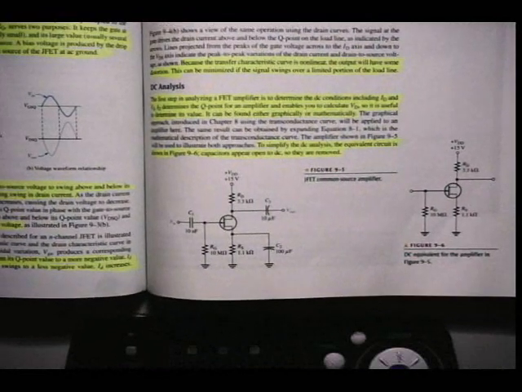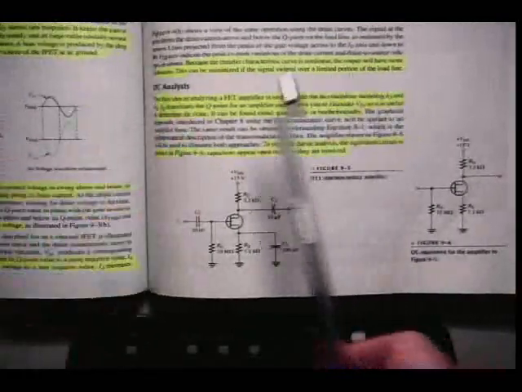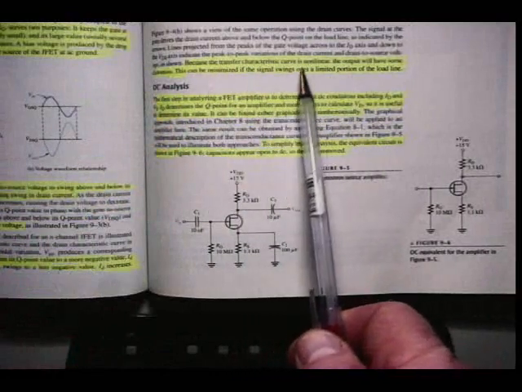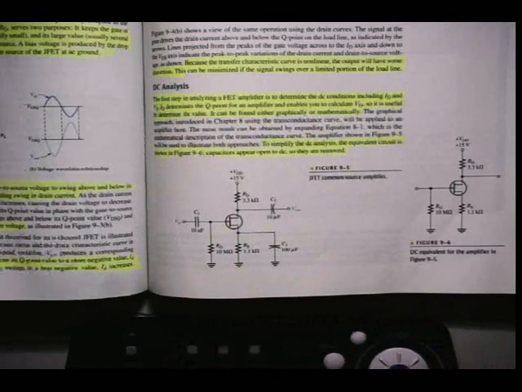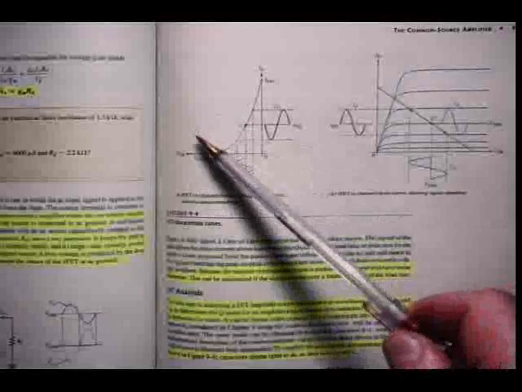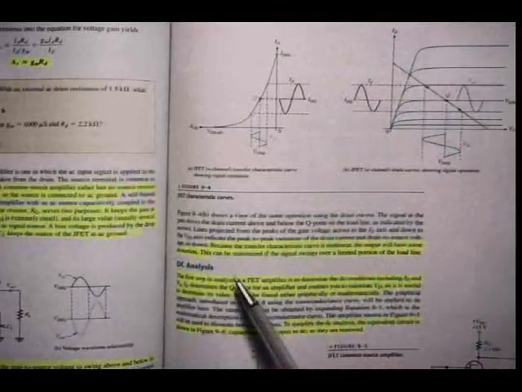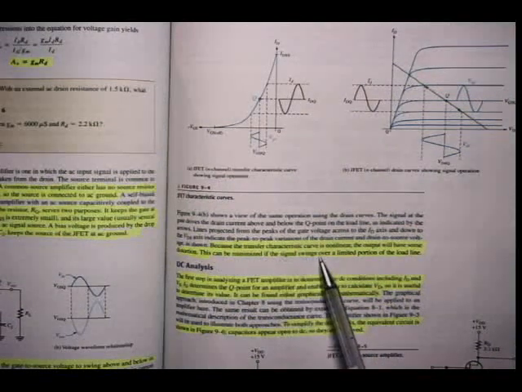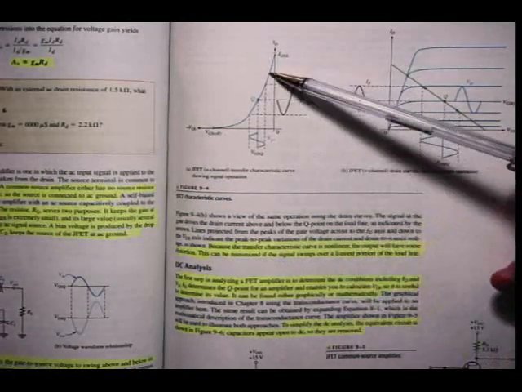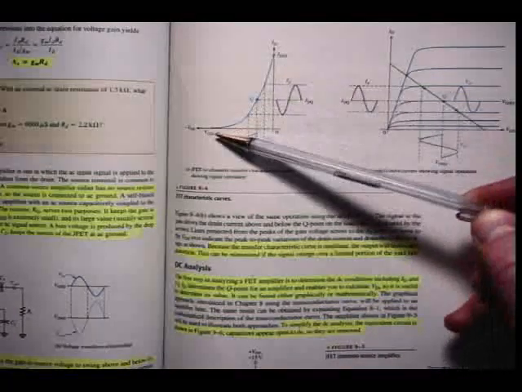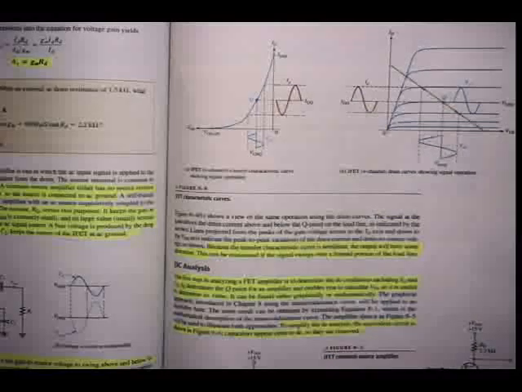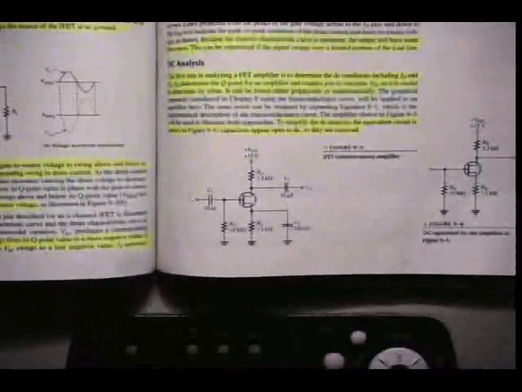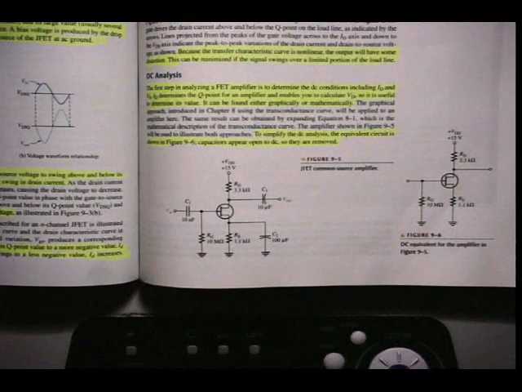Alright. And you can perhaps just underline, that's interesting as well, on page 439, the last sentence there. Because the transfer characteristic curve is non-linear, the output will have some distortion. Remember, it's a non-linear curve, no? So what they say is this can be minimized if the signal swings over a limited portion of the load line. So as long as I don't use a large portion of the load line, the distortion will be less, because if I use a smaller portion, the section that I'm using looks more like a straight line, so then the distortion will be less.